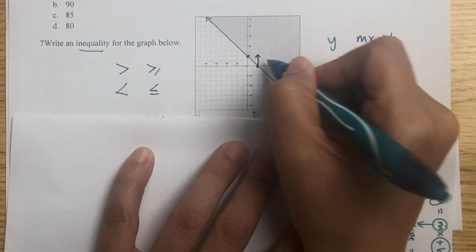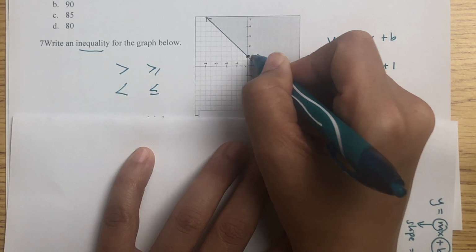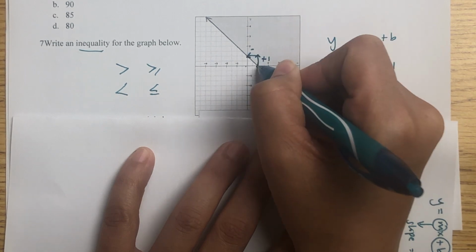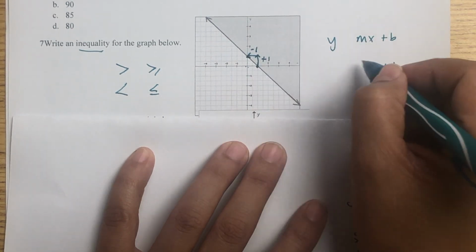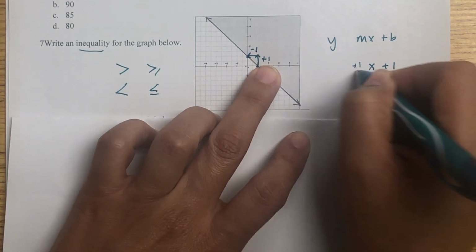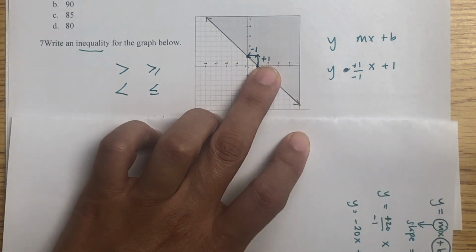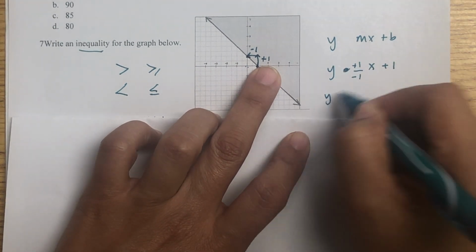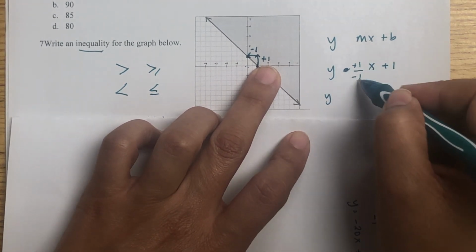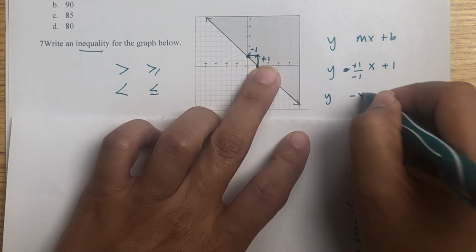From 0 to 1 is plus 1. And then I'm going to run this way, which is negative. From 1 to 0 is negative 1. So rise over run is positive 1 over negative 1. Don't put the equal sign because there's nothing there. Simplify this. You're going to get y equals positive 1 divided by negative 1 is negative x plus 1.